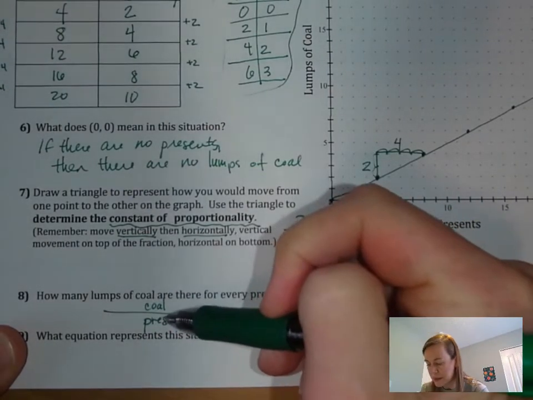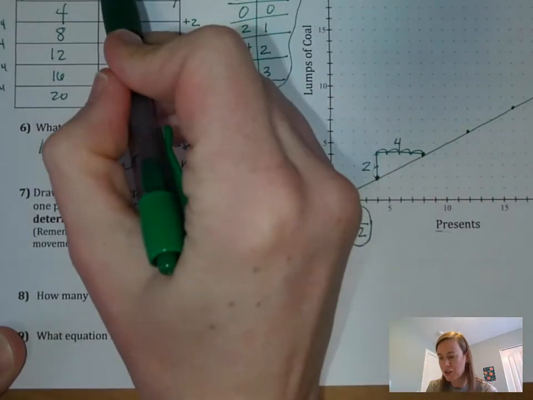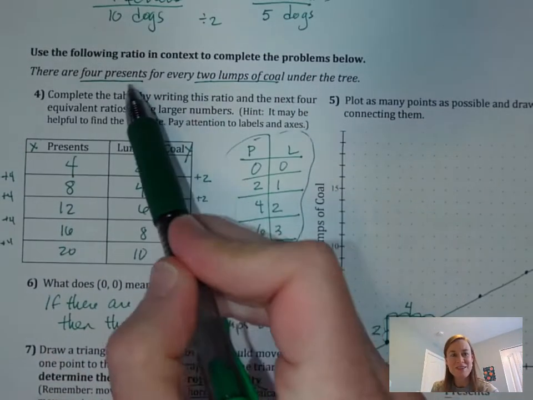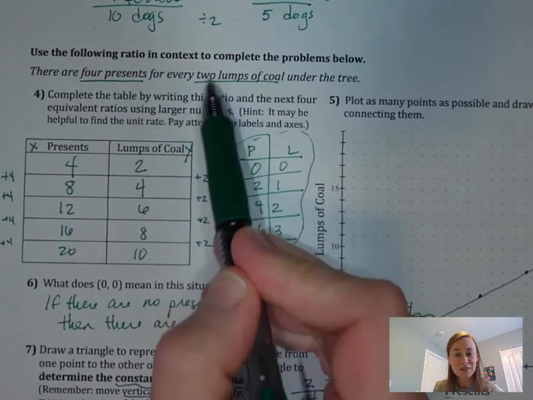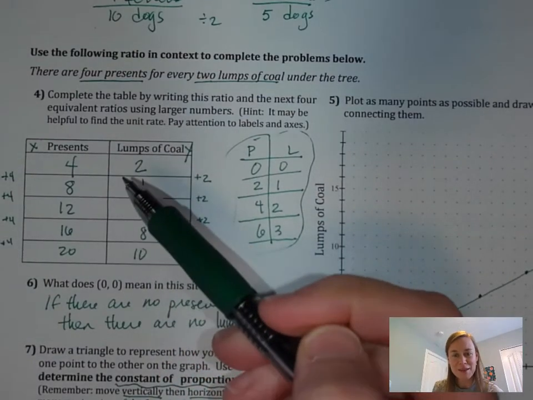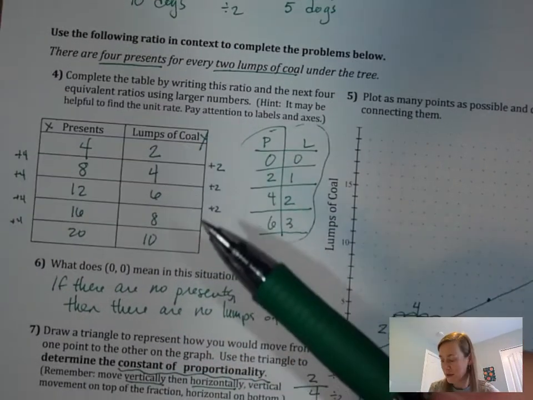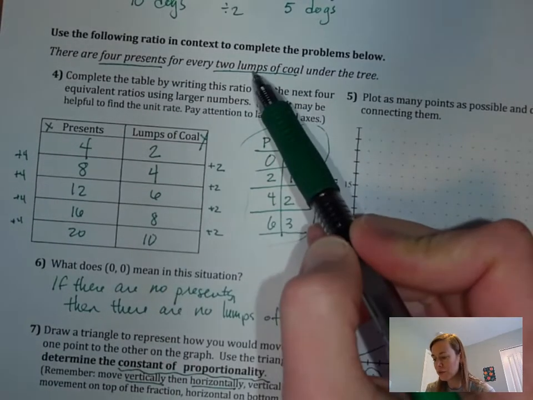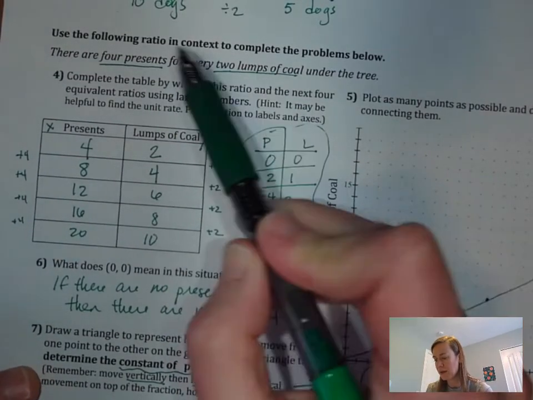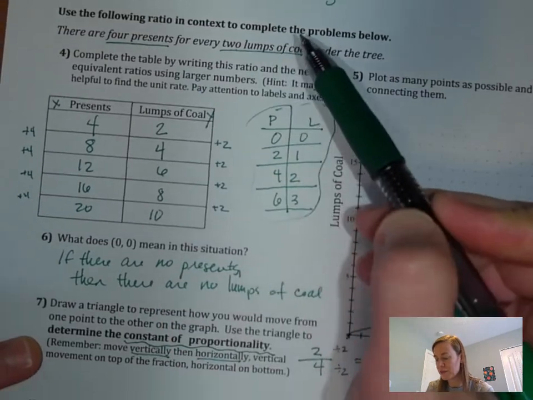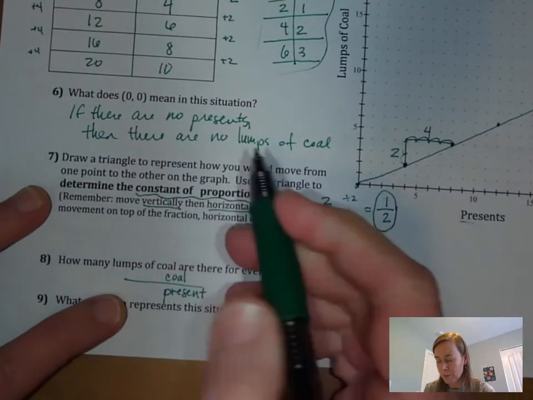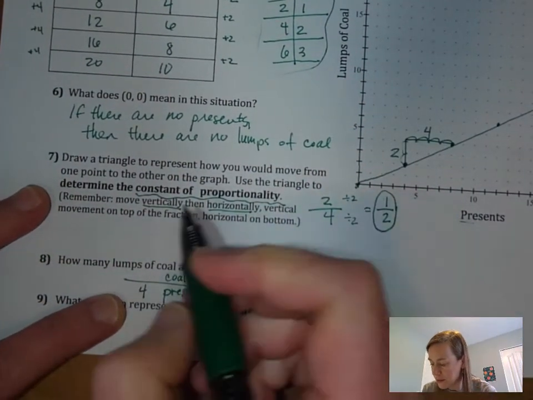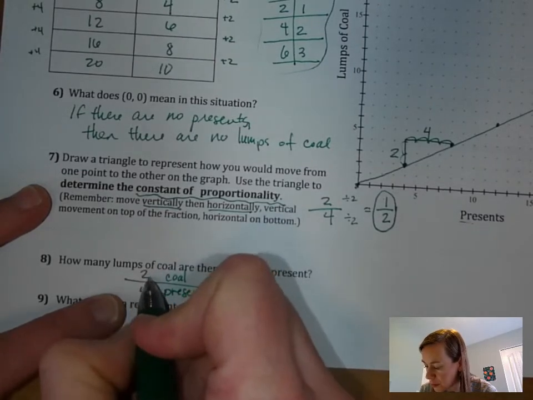So what I'm going to do is take it from the original words, though you could take it from the table, whatever makes more sense to you. I'm going to take it from the words. It says there are 4 presents for every 2 lumps of coal.